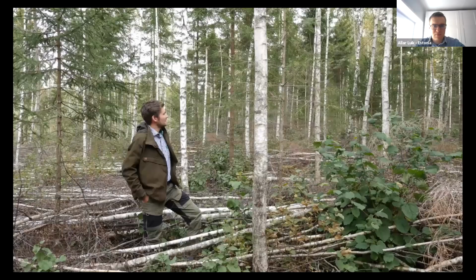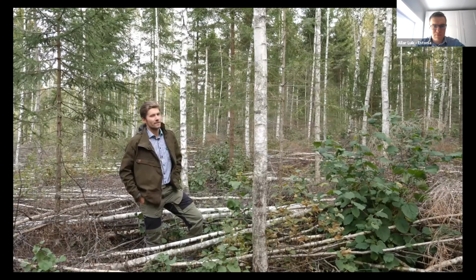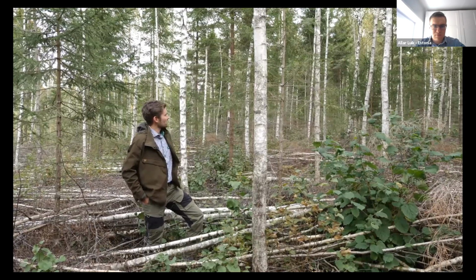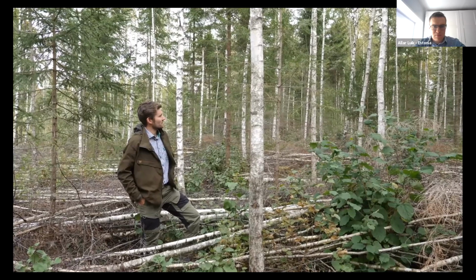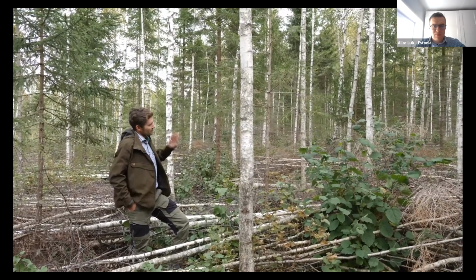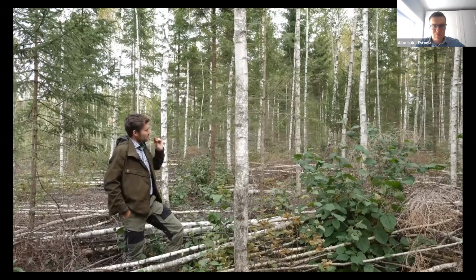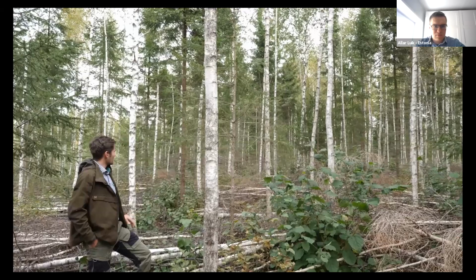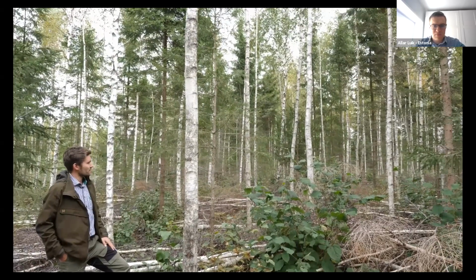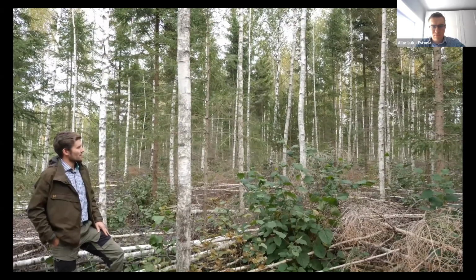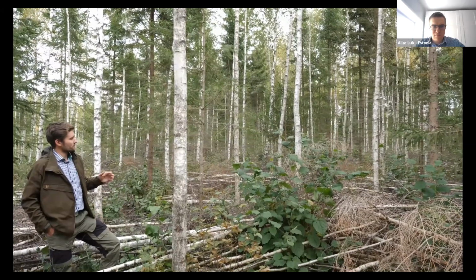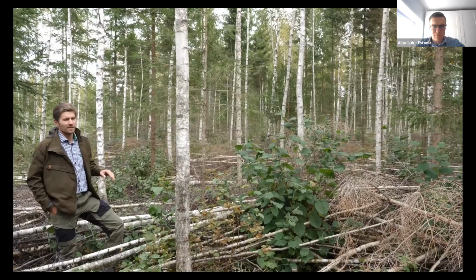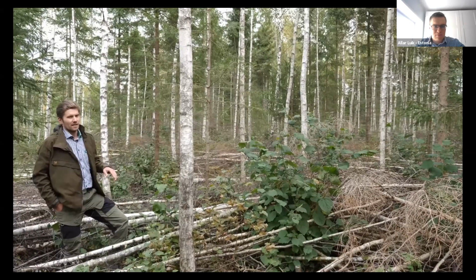So this stand here is 25 years old. It's mostly spruce. Spruce is the dominant species here, and as you can see, it was thinned last year. There's a lot of residue on the forest floor. So what I want to say is the thinning is very often regulated by the prices on the market.